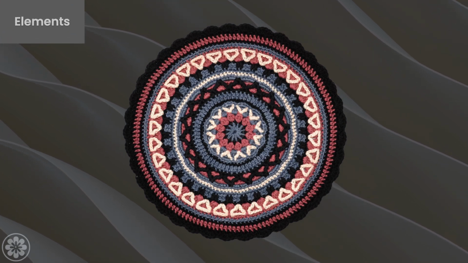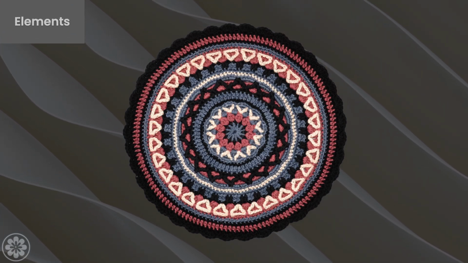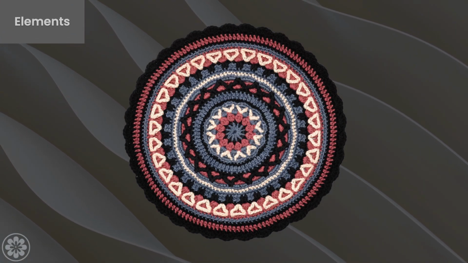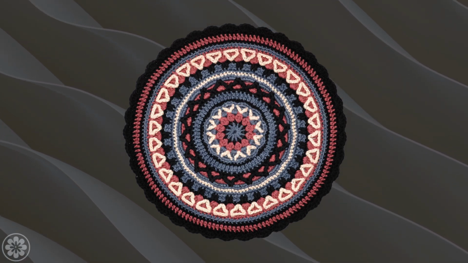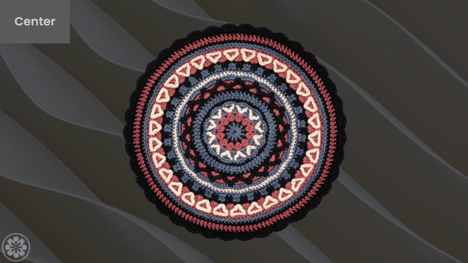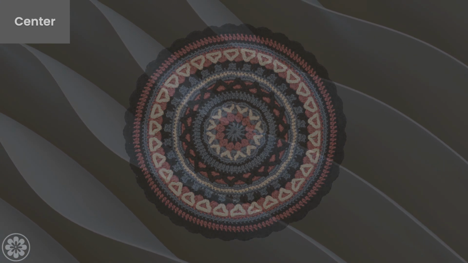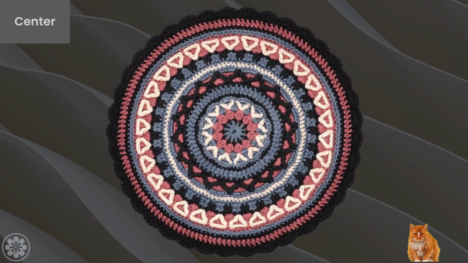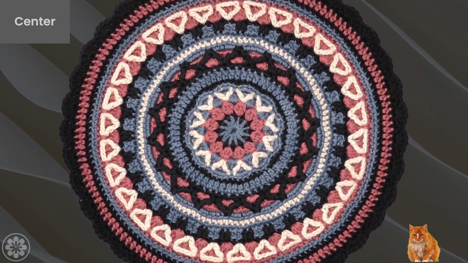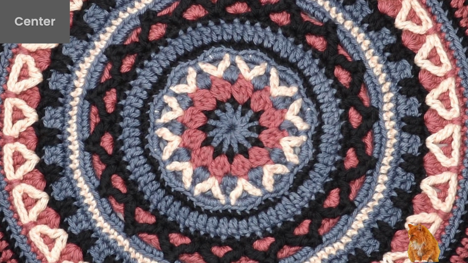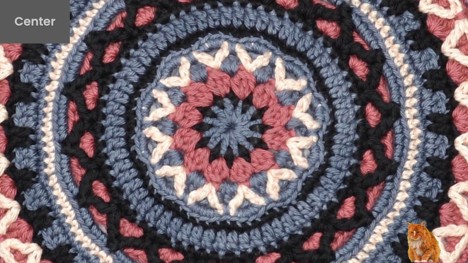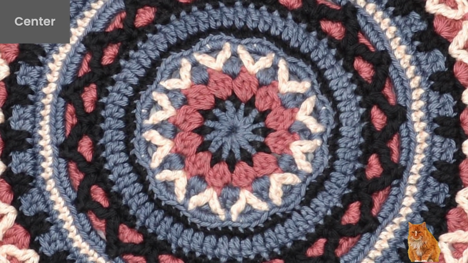Now let's take a closer look at the main elements of a crochet mandala. Center. The center of a mandala is the starting point for the entire design. It can be a simple circle or a more intricate design that sets the tone for the rest of the mandala. The center can be made up of one or more colors and can be worked in various stitches to create different textures.